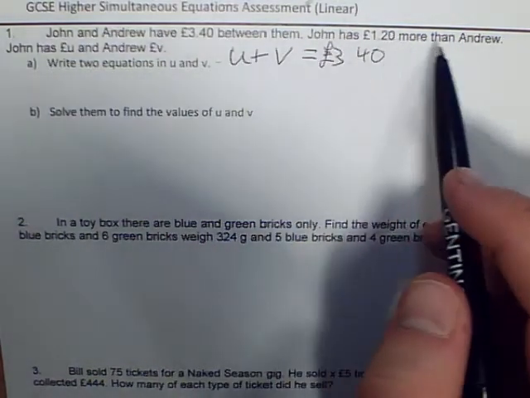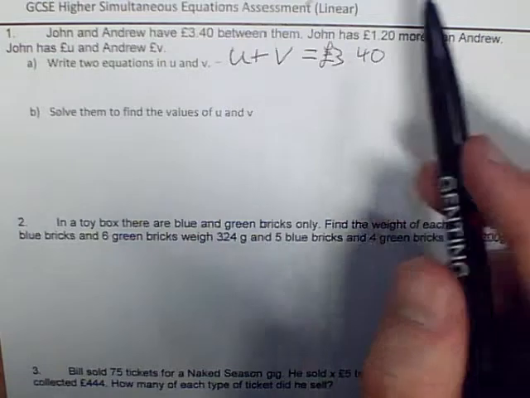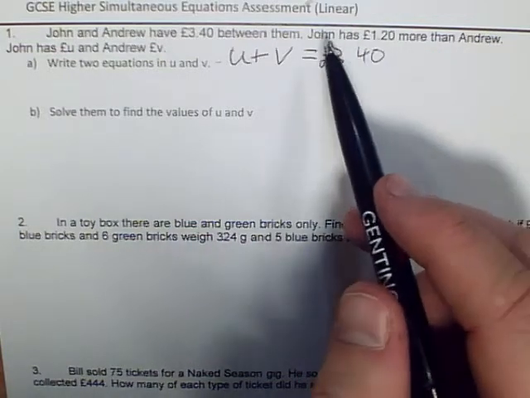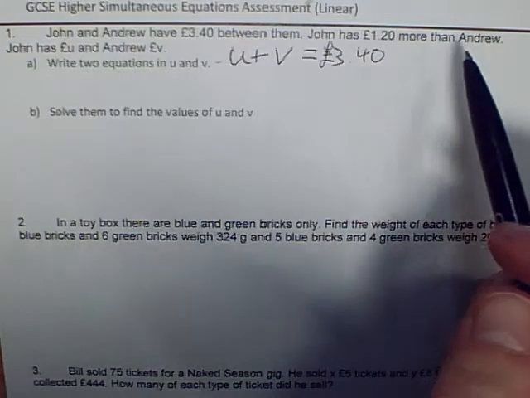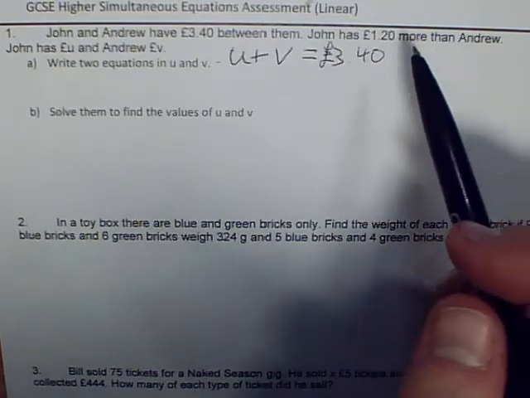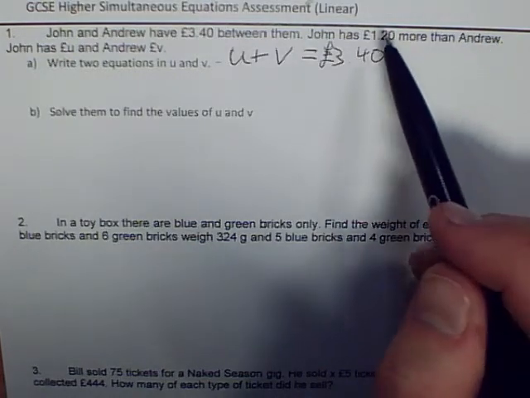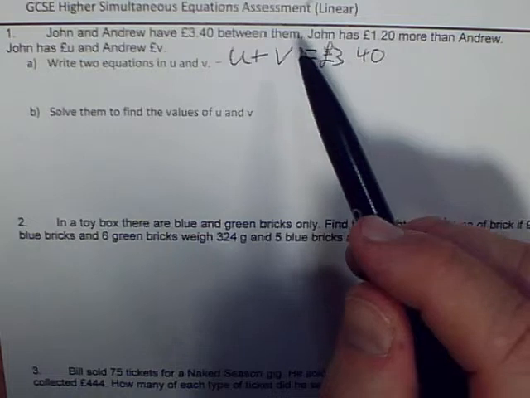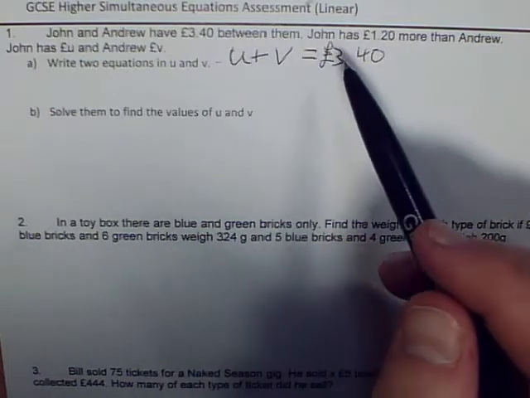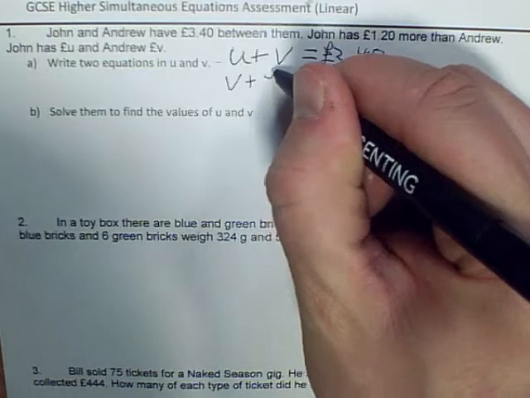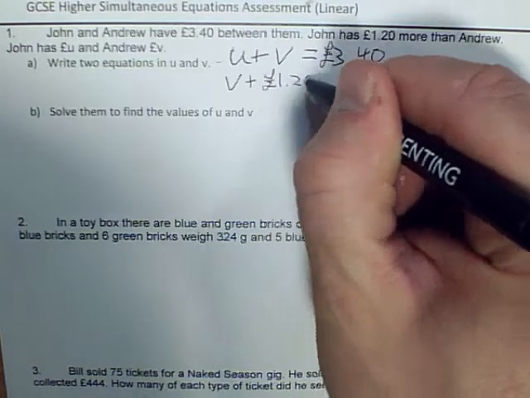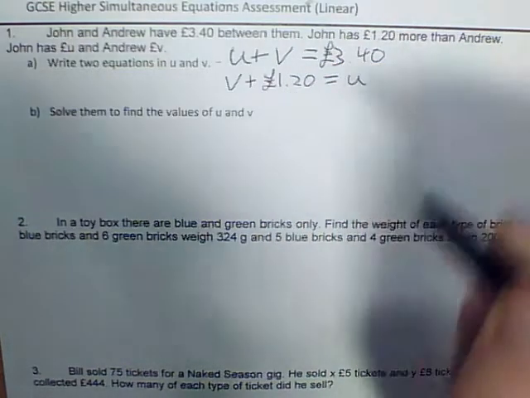Okay, John has £1.20 more than Andrew. So if I took £1.20 away from John, so if I do U take away £1.20, that gives me V, which is Andrew. Or if I add £1.20 onto Andrew, that would give me John. So if I do V plus £1.20, that would equal U. You could do either of those, but I'll do V plus £1.20 equals U.